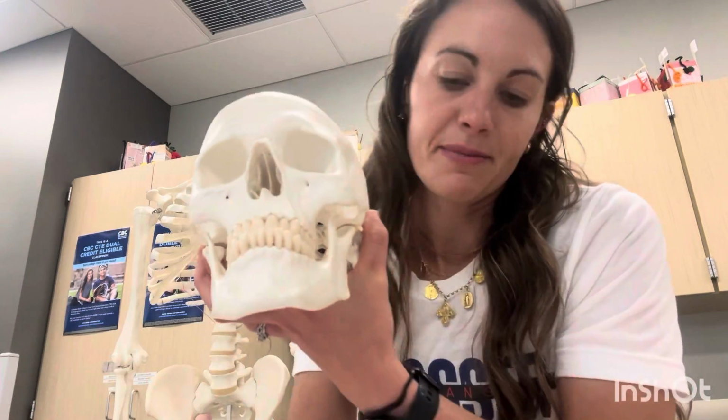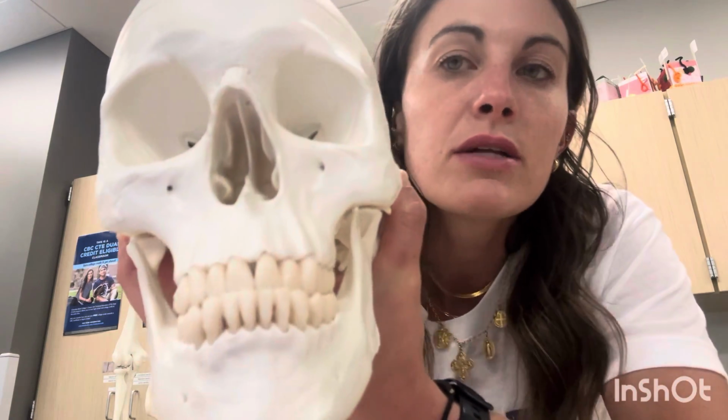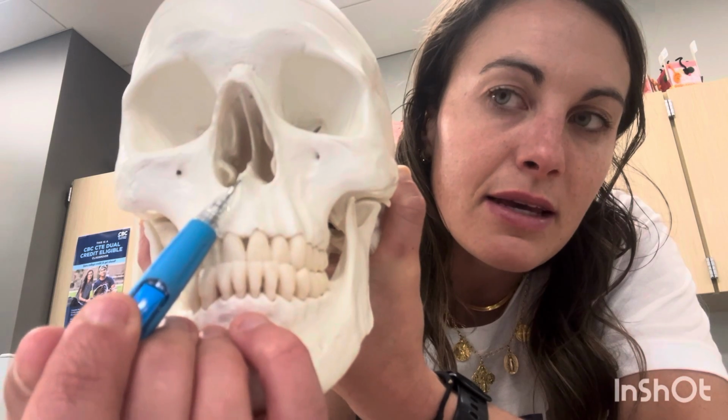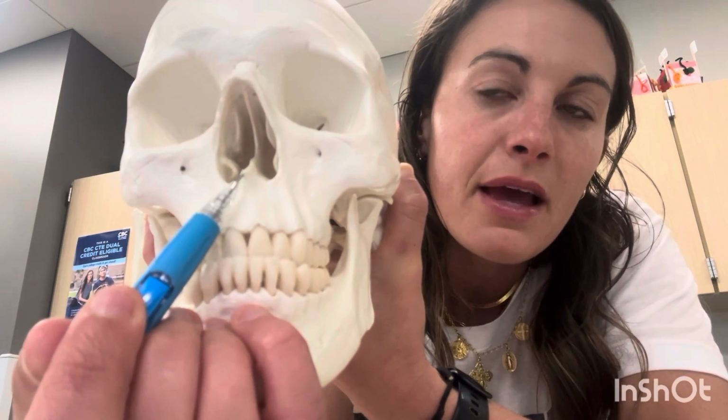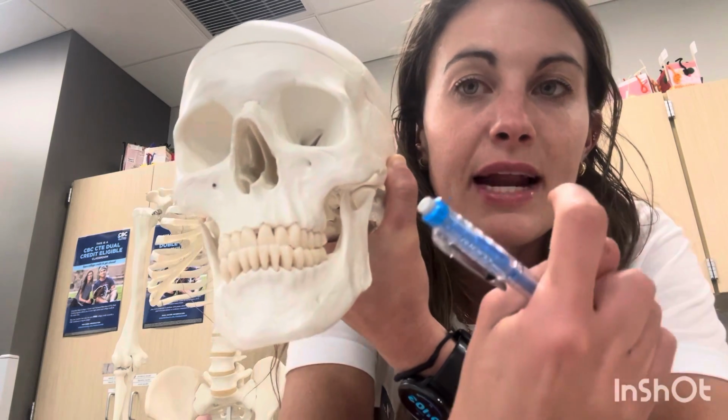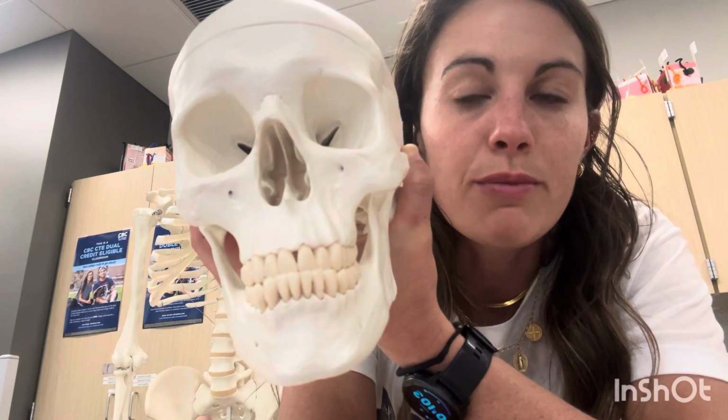Another bone that we have in the front, I'm going to skip to because we can see this on this model, is what's called the vomer. Okay, the vomer is this little wedge of a bone that your nasal septum, which divides your right and your left nostril, actually anchors into. So that's the vomer bone, right?